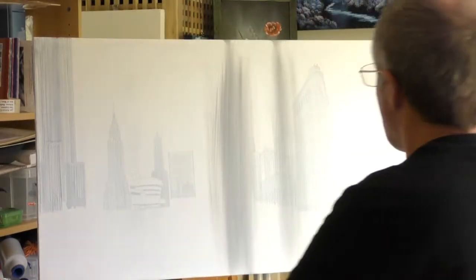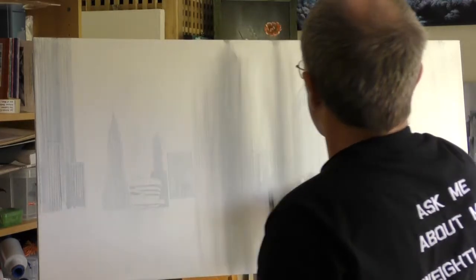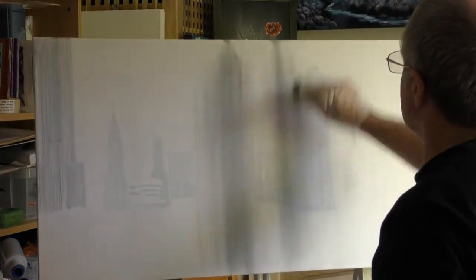Plenty of brush wiping to get some of the excess paint off the brush. Okay, so here we are. I've done a little bit more of the rain, and so as you can see now there are white patches and grey patches, so it looks as if there's rain falling.